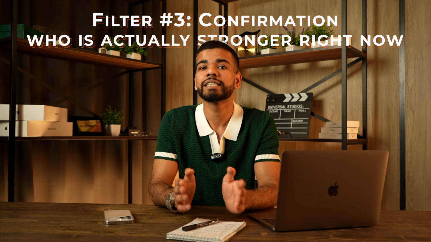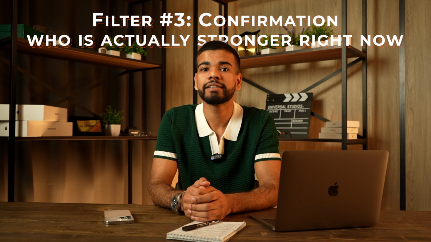Filter 3. Confirmation. Who is actually stronger right now? And the third filter is the most important. Confirmation. Not "I feel like it." Not "it's definitely going to go." Confirmation in facts. If I want to go up, I want to see sellers failing. Candles stop falling. Lower wicks show buying. Price holds a level. If I want to go down, I want to see buyers failing. The rise slows. Upper wicks appear. Price fails to hold above.